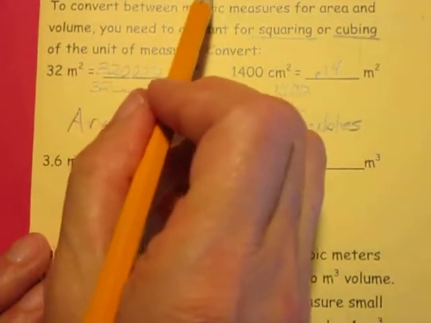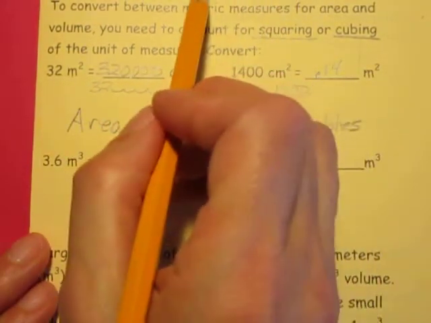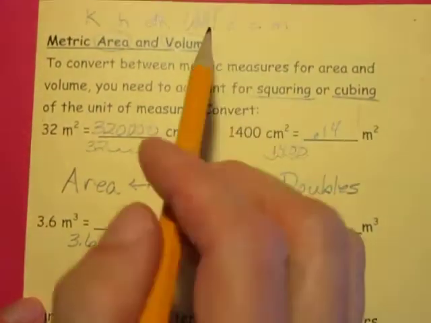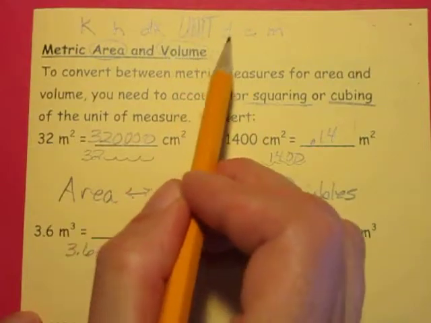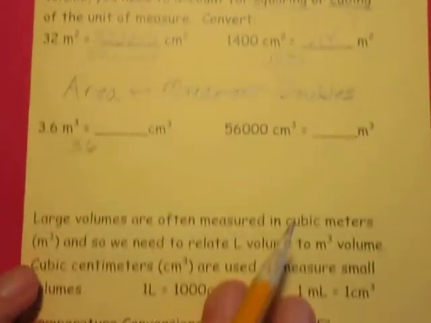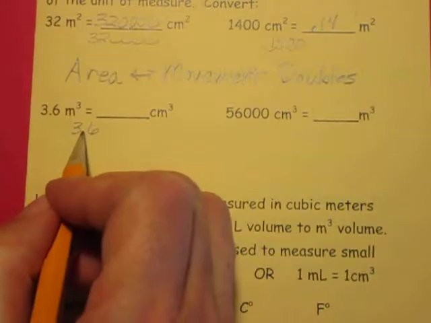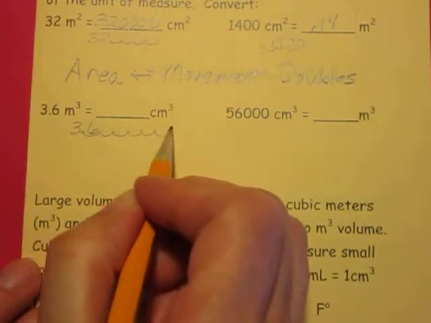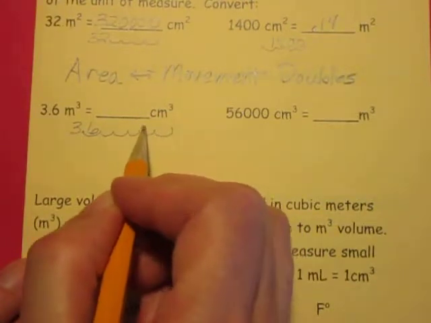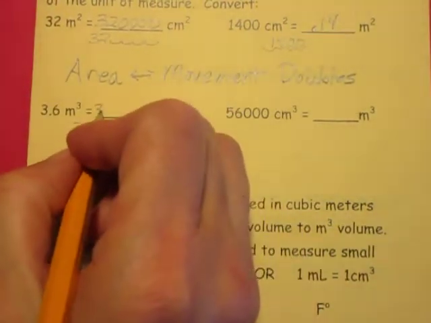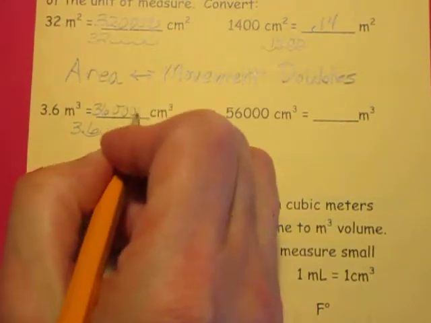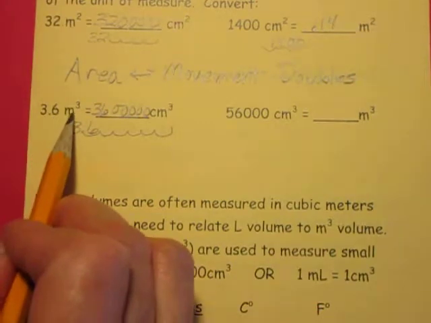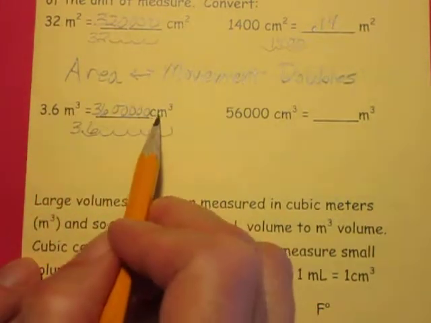When I'm looking at it linearly, I'm going from meters to centimeters, that's a movement of 2. But because this is volume, that movement is going to triple. So I'm going to go 1, 2, 3, 4, 5, 6. And then I have to place in zeros, so I have 1, 2, 3, 4, 5 zeros I'm going to add in there. So I'm looking at going from 3.6 cubic meters to centimeters cubed.